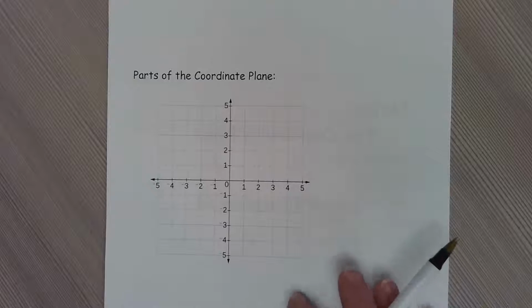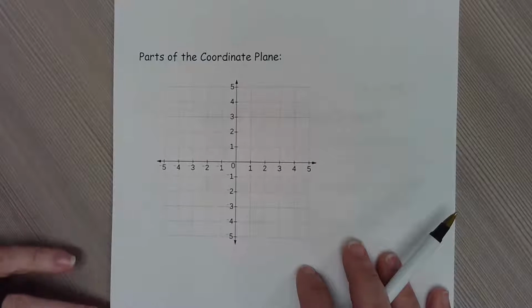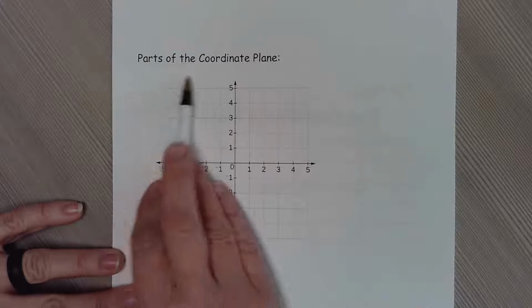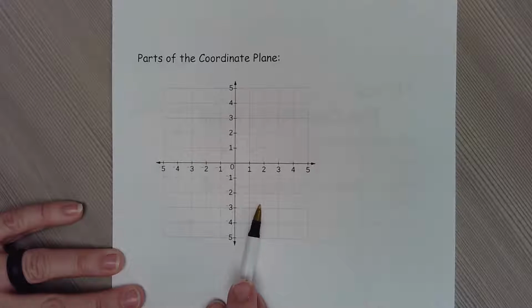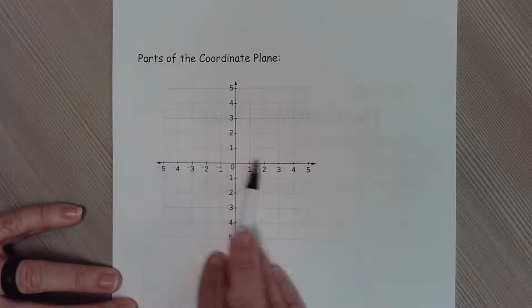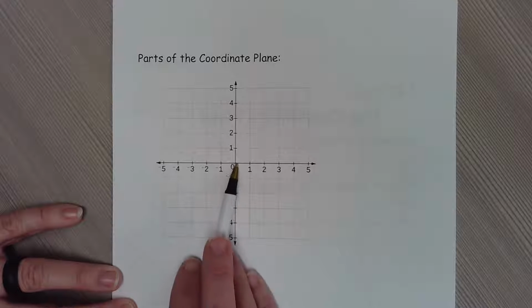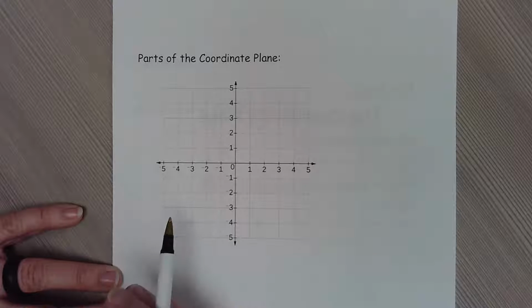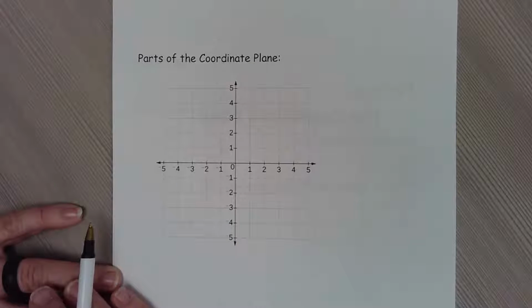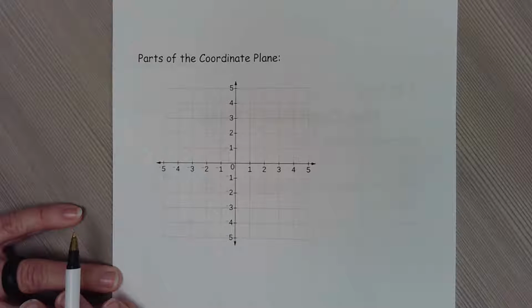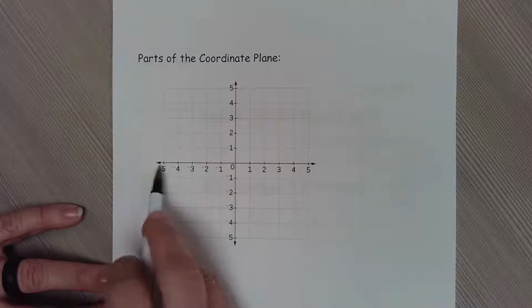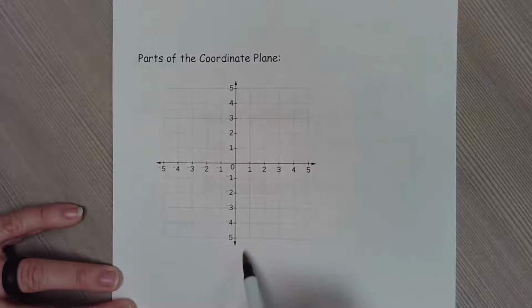So first of all, let's talk about the parts of a coordinate plane. First of all, a coordinate plane, most people just call it a graph, okay, where you have these two lines that cross each other. Now that's called intersect. Okay? That's kind of a fancy word for just saying they cross each other. They intersect each other. And these two lines are called axes, okay?